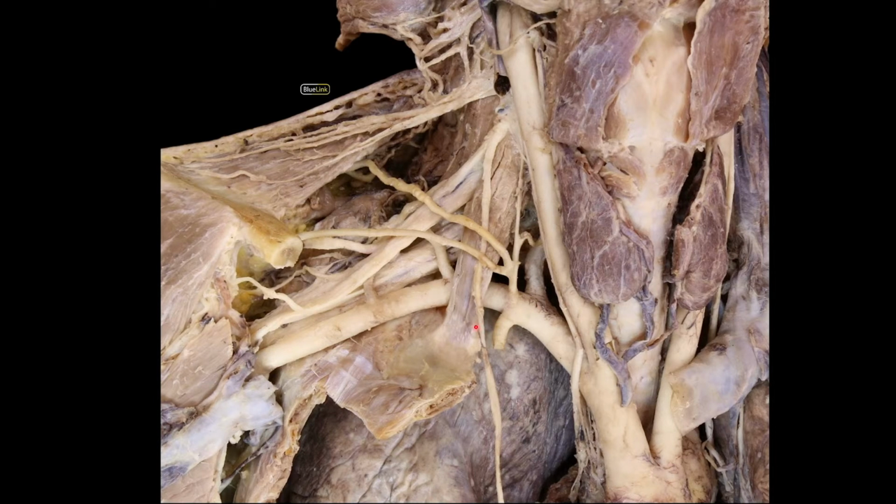Then the next branch is the internal thoracic artery, which goes downwards and supplies the anterior intercostal and pericardiophrenic arteries. Then the next branch is the thyrocervical trunk. It goes upwards and supplies the neck, cervical vertebrae, scapular muscles, and the thyroid gland. The subclavian stops at the border of the first rib and becomes the axillary artery afterwards.